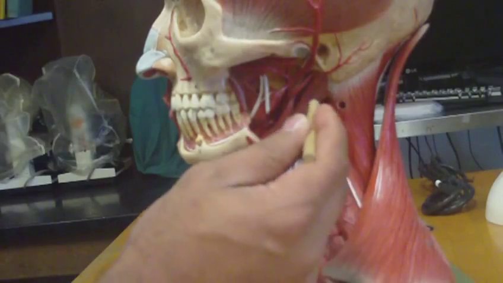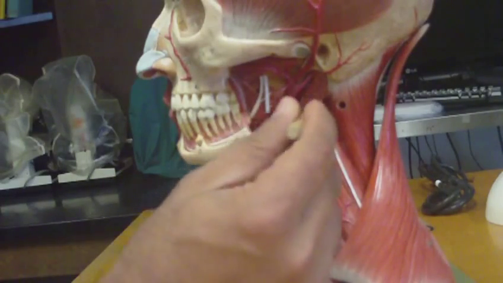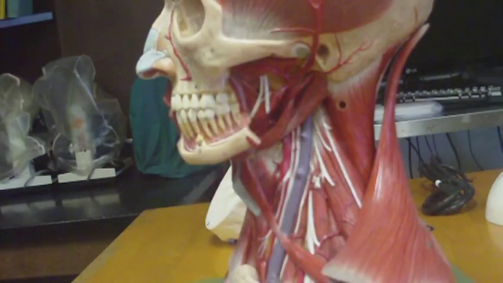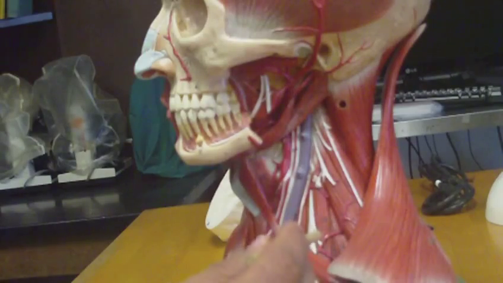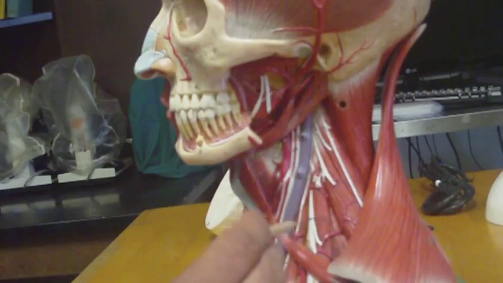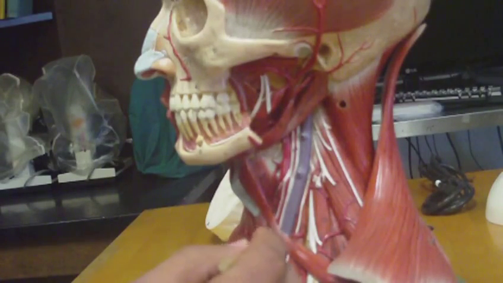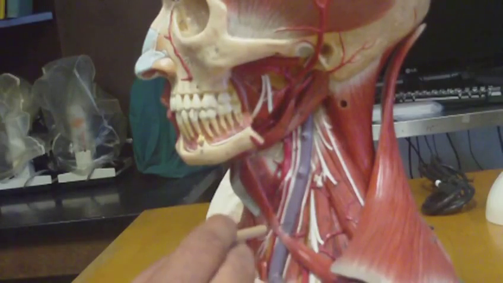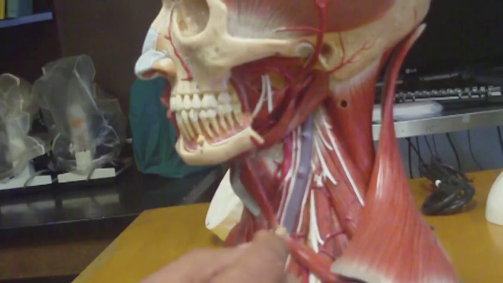So we have stylohyoid and styloglossus muscle. Please do remember, from this model, from this angle here, the muscle you're looking at here is your digastric muscle. That's your posterior belly of your digastric muscle. Right here we will have the scalene muscles, the anterior, middle, and posterior scalene muscle, 24, 25, and 26. These are posterior, middle, and anterior scalene muscles, which are very important in elevating the ribs during heavy breathing, but also if you stabilize your ribs, they can also help in flexing the neck.